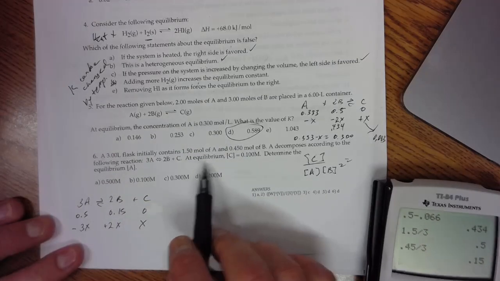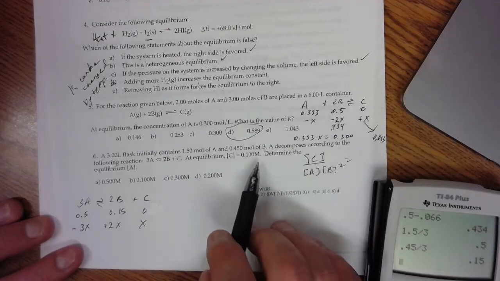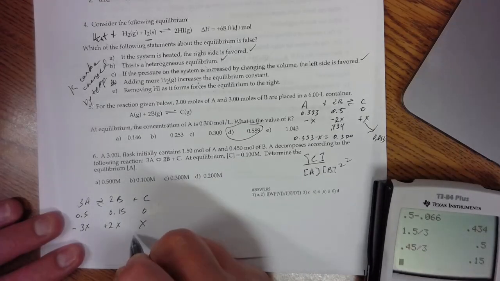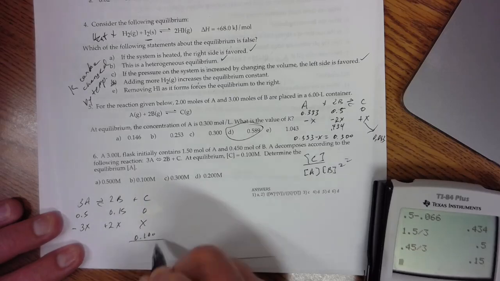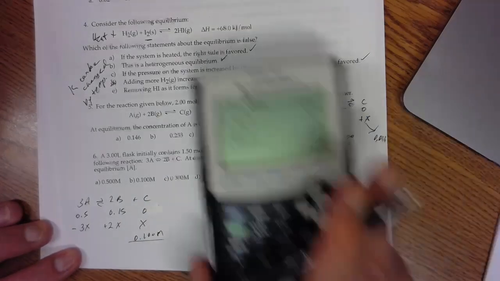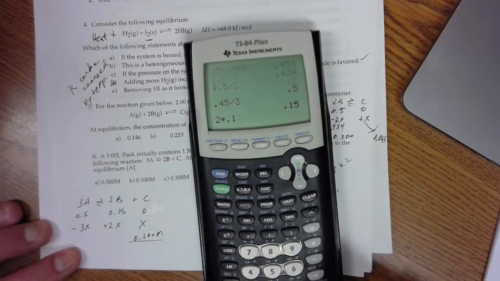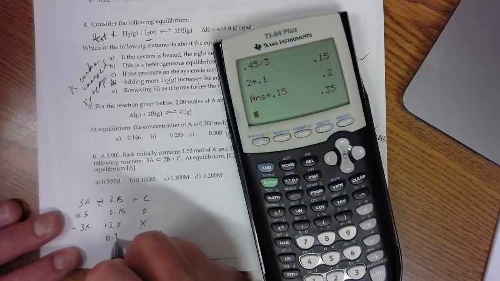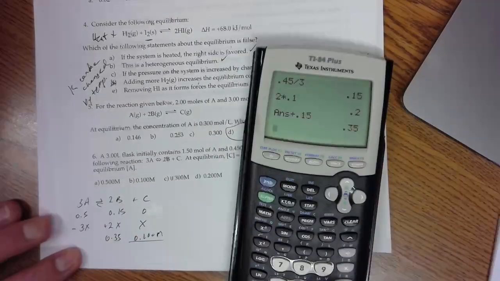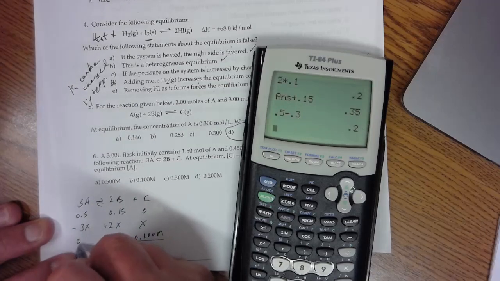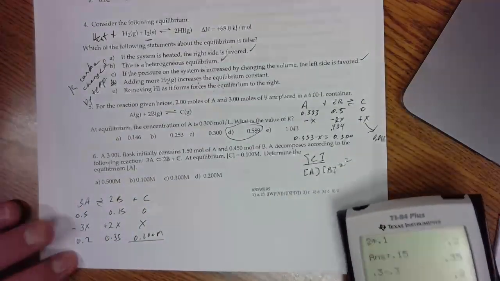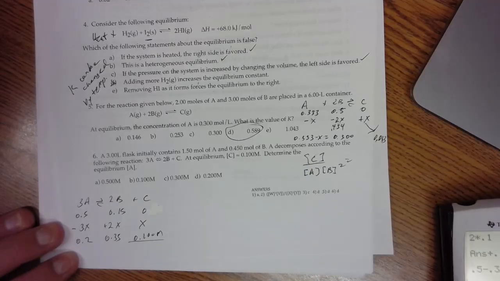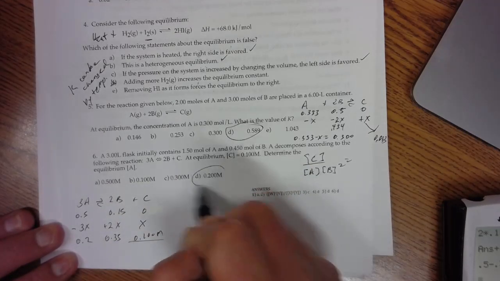So then what we're going to do is at equilibrium C is 0.1. So that makes this our 0.1. That means we're going to get 2 times 0.1 plus 0.15. That's going to be 0.35. And that means we're going to get 0.5 minus 3 times 0.1, which is 0.3. This is going to be 0.2. So determine the equilibrium of A. Well, there it is. It's that 0.2.